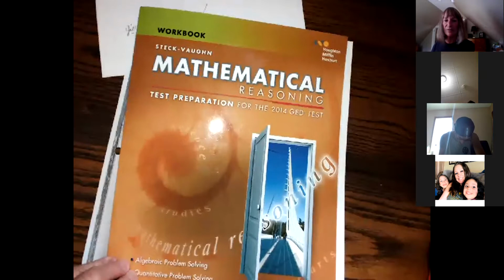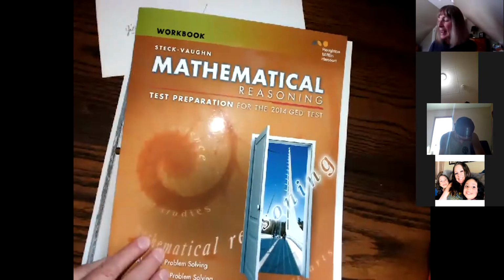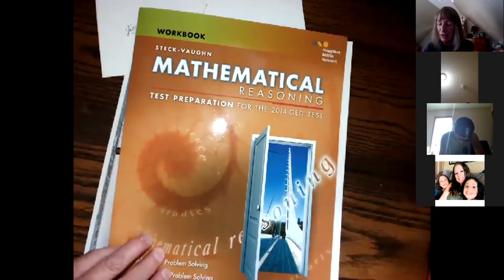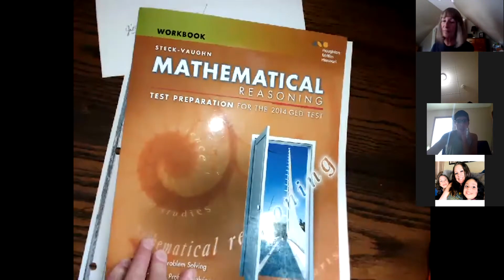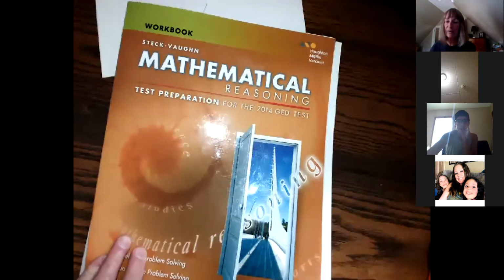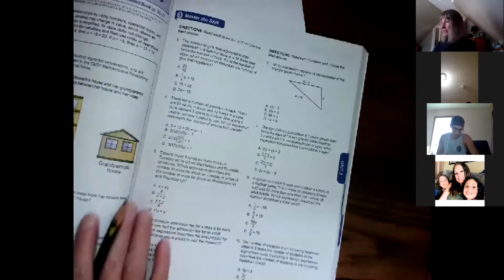Okay, so this book here is written specifically for the GED test. And when you take your GED Ready test, which is the official GED practice test, it will give you a score, and then it will also give you a list of pages out of this book that you should study in order to improve your score. So we'll work a few of these.